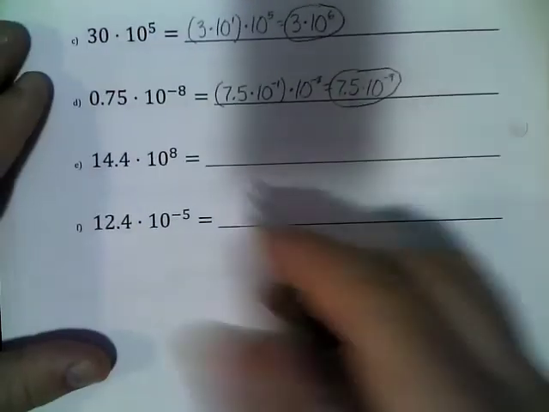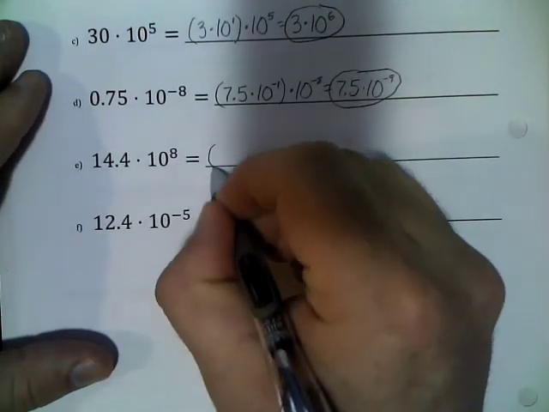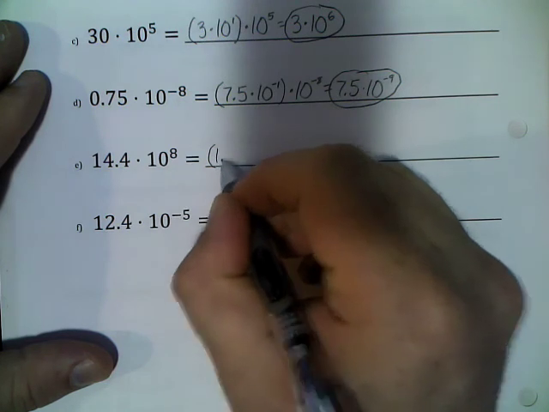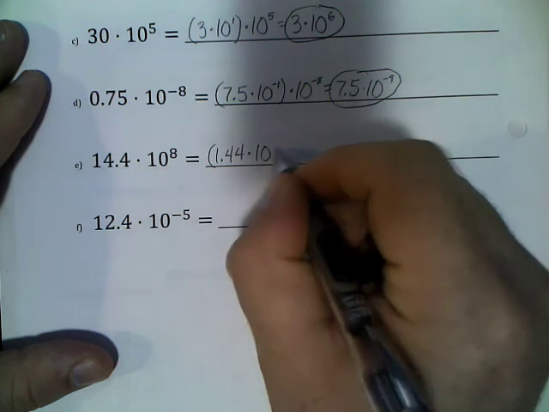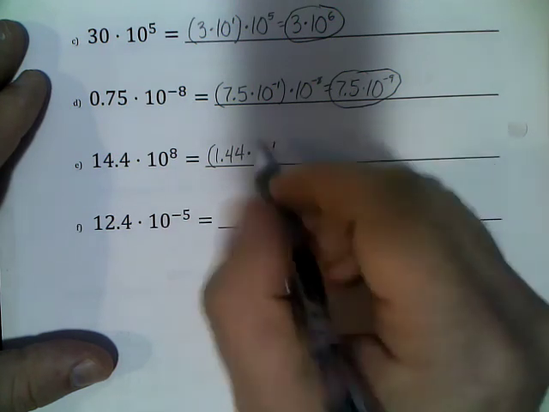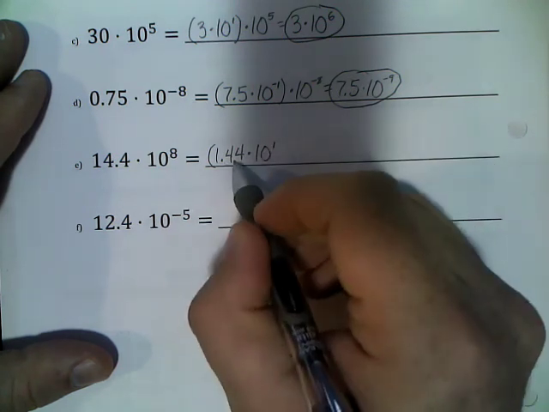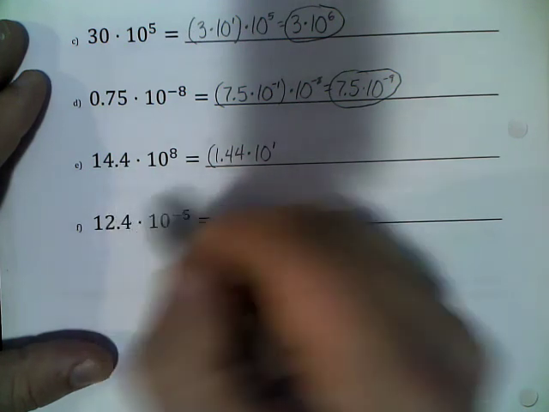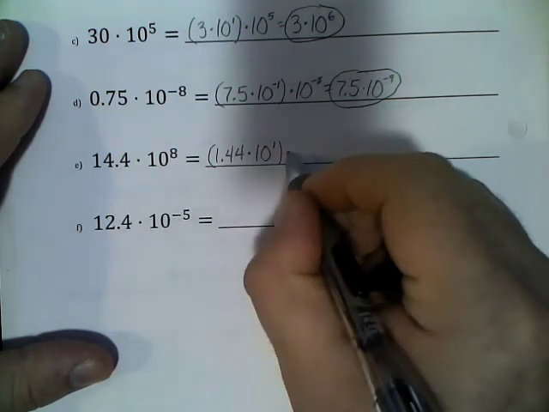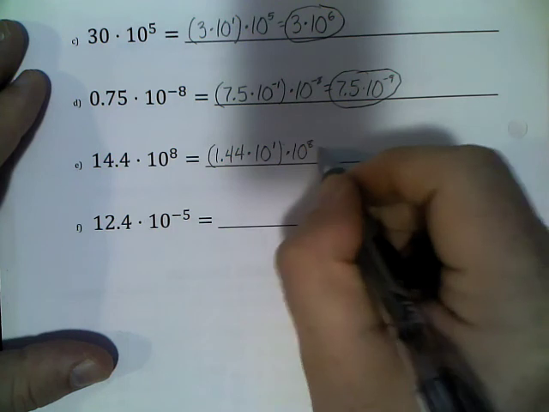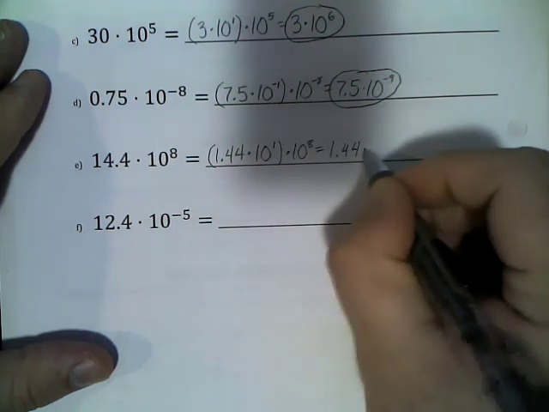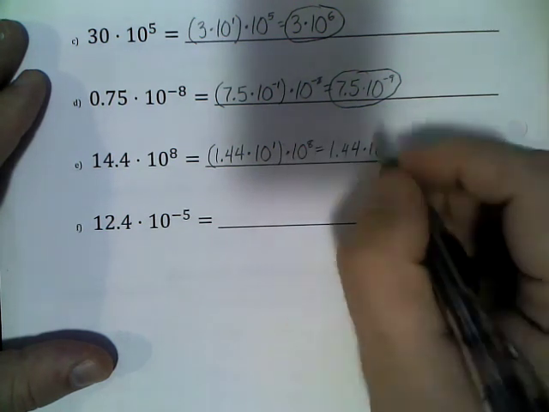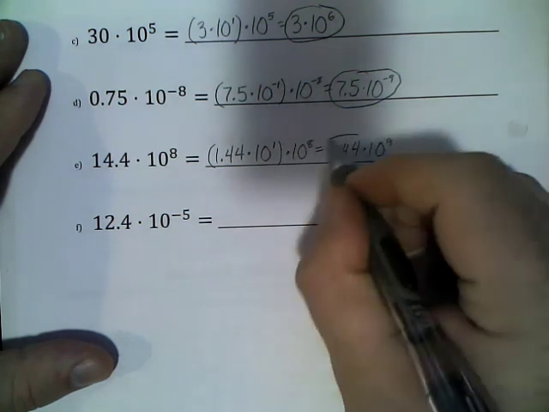Next problem, 14.4. So I'll have to slide that decimal over once to make it 1.44. So if I'm moving it over just once, that'll be times 10 to the first. And we will need to make this bigger to go back to the 14.4. So positive 1. And then times 10 to the 8th power. And so my coefficient is 1.44. Times 10 to the 1 plus 8 is 9.